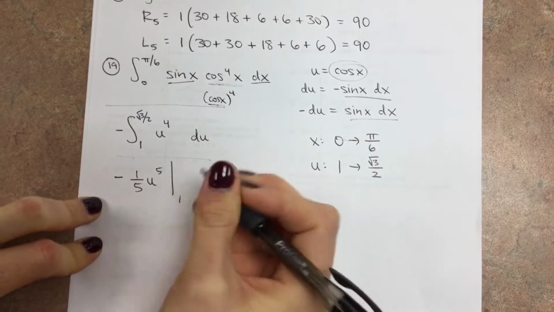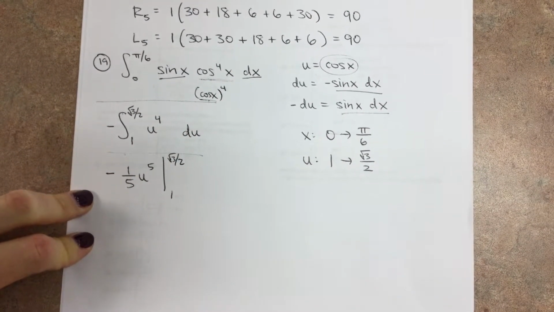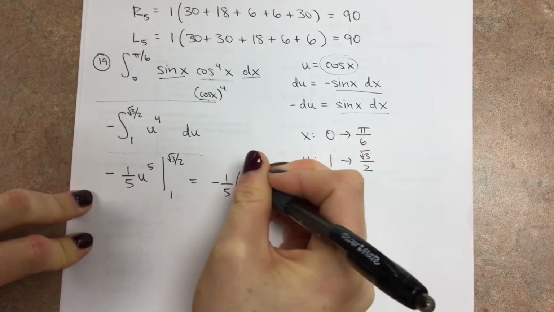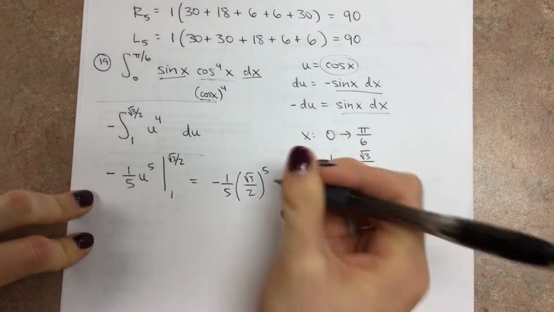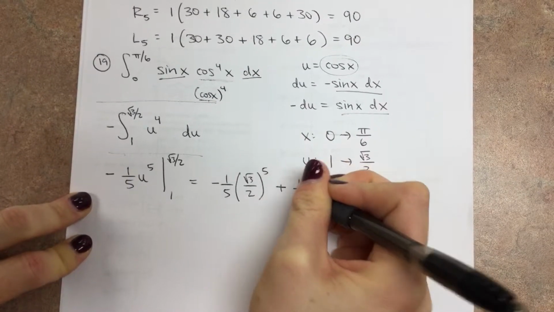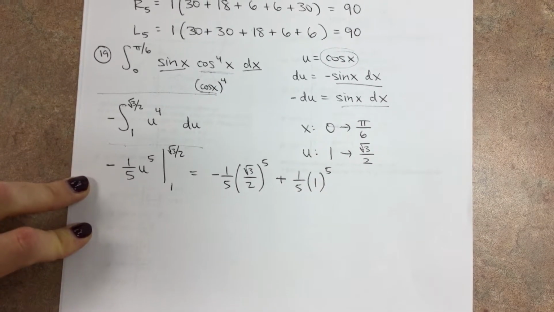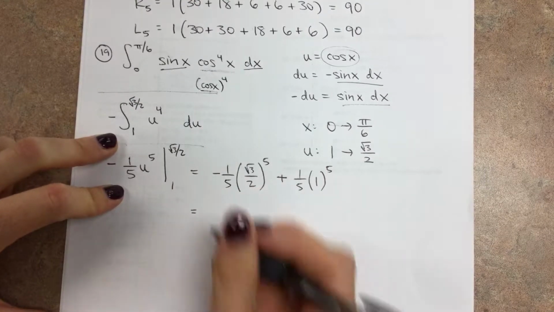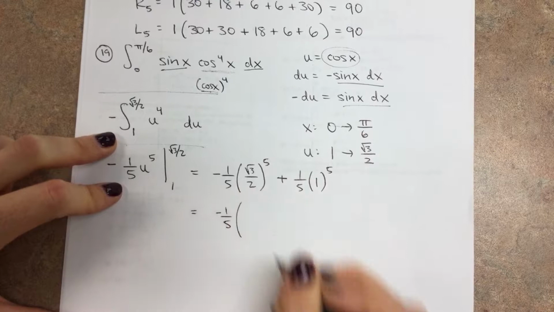There's no plus c if I'm doing definite integration. And these are my bounds. It's not going to be the prettiest, but so I have negative 1/5, sub in this square root of 3/2, raise that to the 5th power, and then minus negative 1/5 times 1 to the 5th. There's not going to be a whole lot of pretty things that I can do with this. I have this negative 1/5 right here. I am going to first raise this to the 5th power.